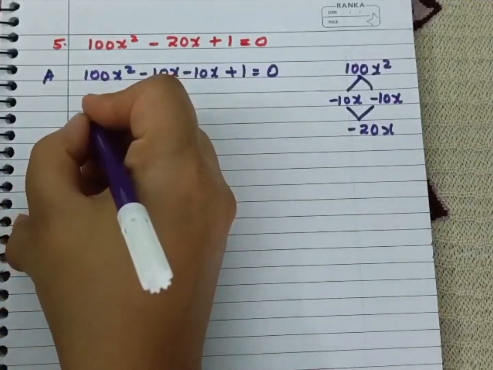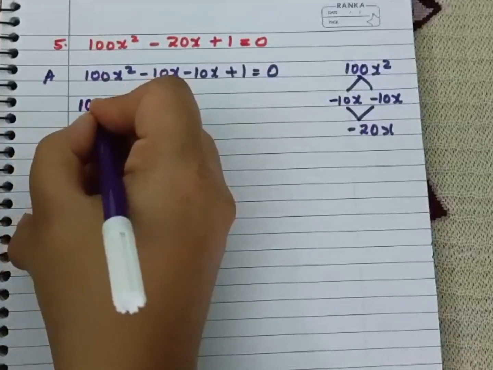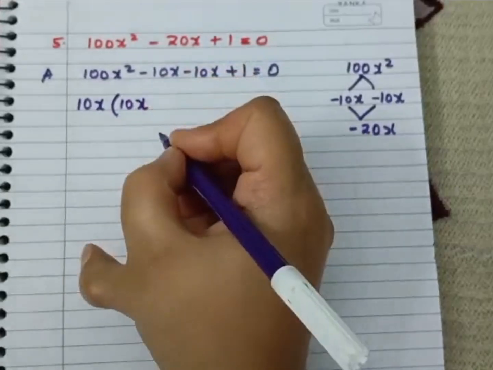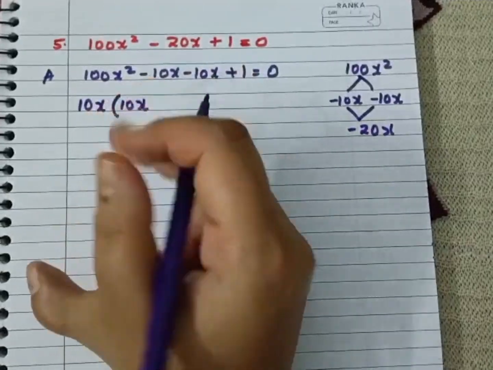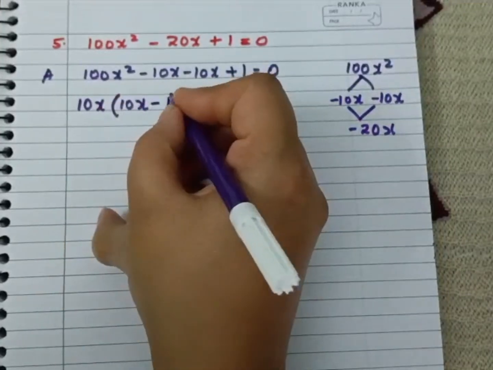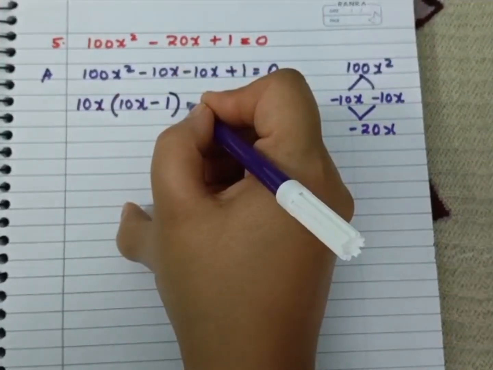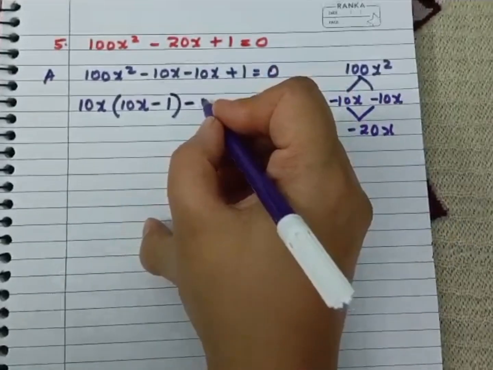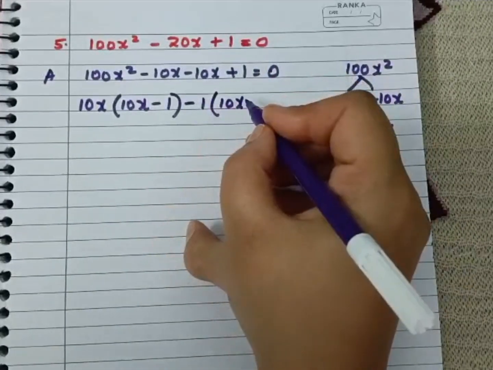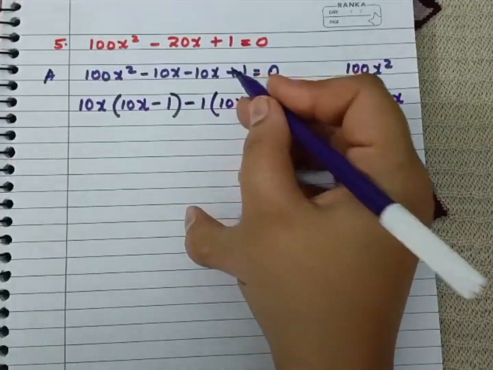That is, if you multiply it with 10x, that is 10x into 10x is 10 tens are 100, x into x is x square, minus 10x into 1 is 10x. Now minus I'm going to multiply it with 1, that is 1 into 10x is 10x, minus into minus I'm going to get over here plus.